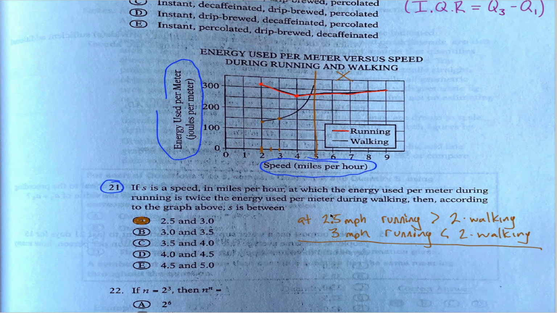The way the problem's written implies that there's only one point at which this happens, so we don't have to go searching for other answers. But maybe in some other problem, it might be worded a little bit differently to allow there to be multiple different values of S. If that were the case, you might want to rule out these remaining answers.